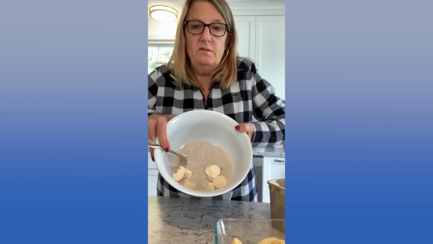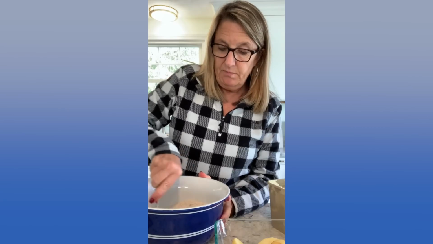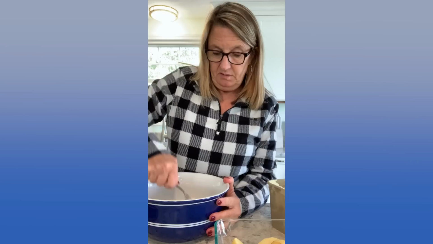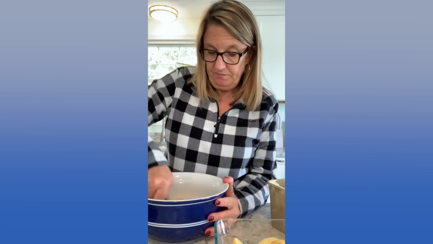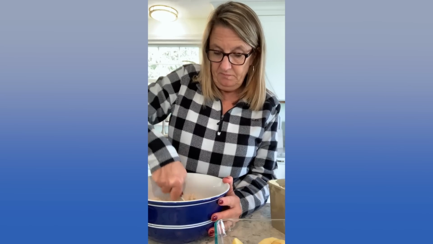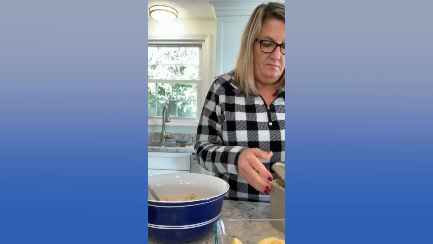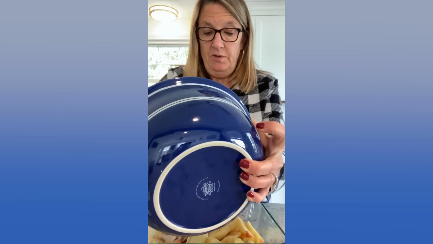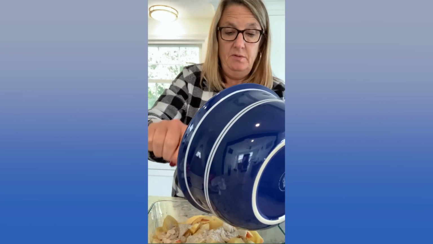Okay, so it looks like this. You're just going to take a fork and mash up the butter, the margarine, so it's coated with the brown sugar mix. Then you're going to take your mix. Most of it's powdery with a little bit of butter in it. And you're going to put it all over your apples.